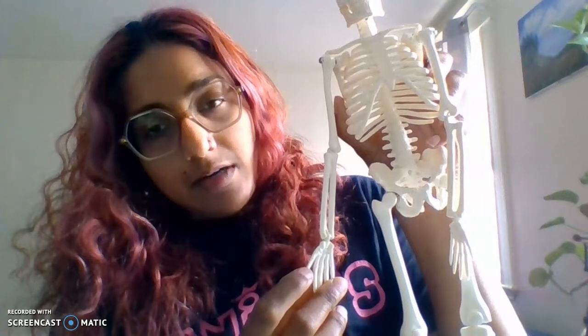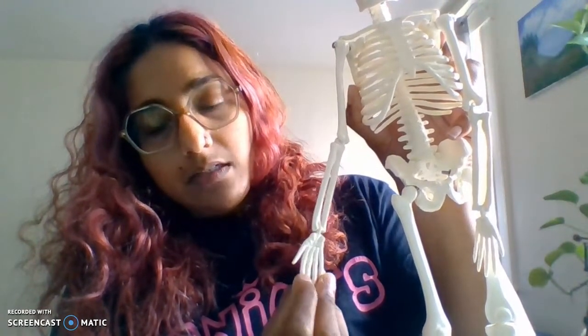The thumb has 2 phalanges, the distal and proximal. The thumb is also called the pollex. And each of the other 4 digits has 3 phalanges, the proximal, middle, and distal phalanges.